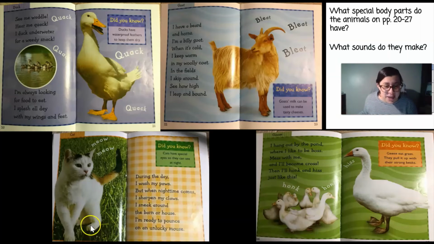We're able to see some of the claws in the picture, which means I should go back to the words to make sure that this is a special body part. I wash my paws, but when nighttime comes, I sharpen my claws. I would say claws are a special body part because claws help the cat protect himself. What sound does a cat make? Meow, meow.